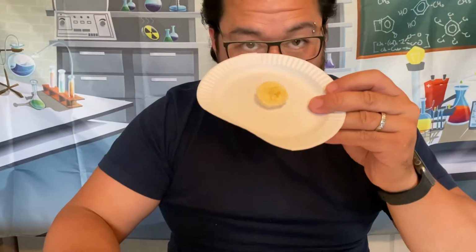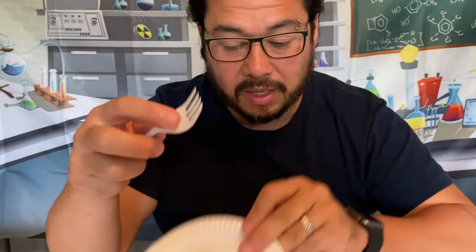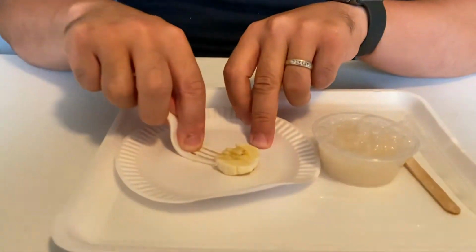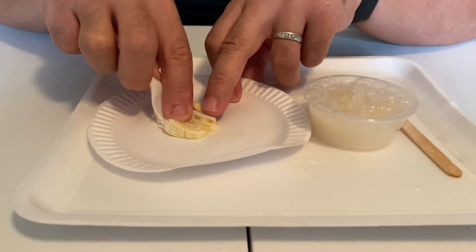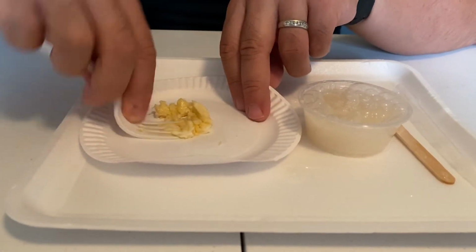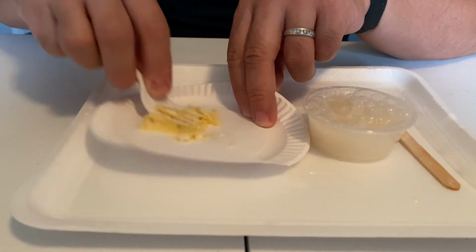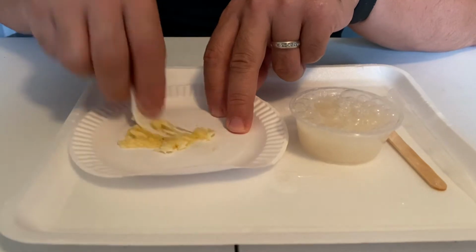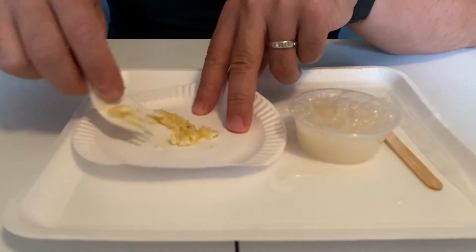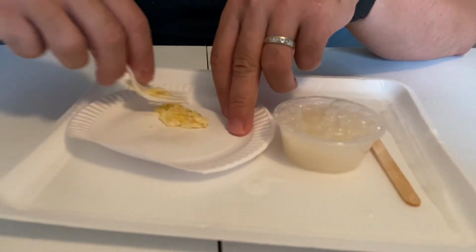So we have our mixture of hydrogen peroxide, and we poured our yeast mixture in there. We have a new slice of banana. We have another fork again. So again, we're gonna mash up our banana. I'm gonna do a better job at mashing it up this time, I promise. I guess I didn't mash it up enough last time, so we're mashing up. Oh, neat. Don't make a mess, I guess. Probably a bad idea.